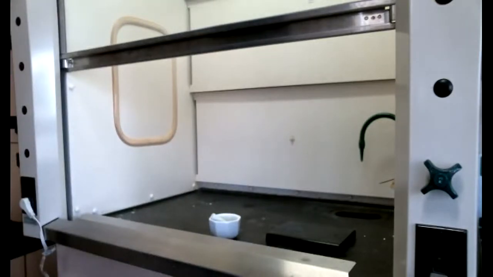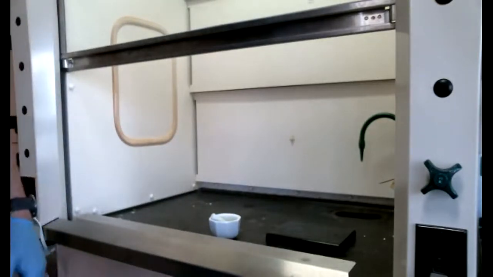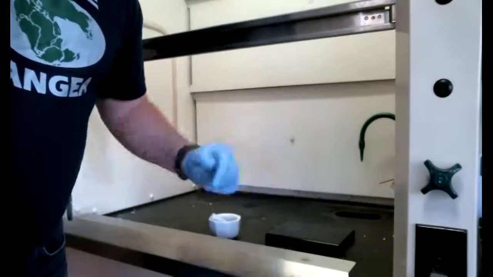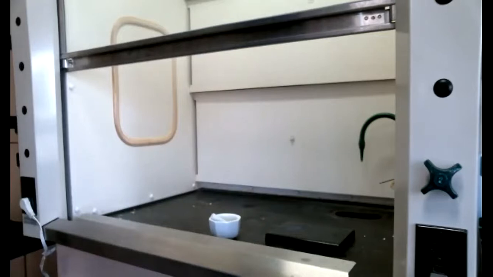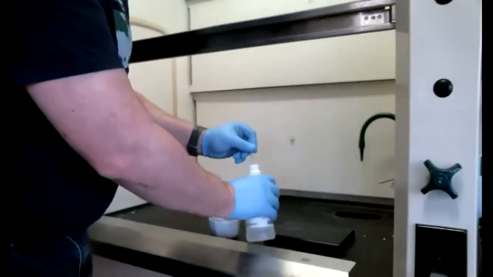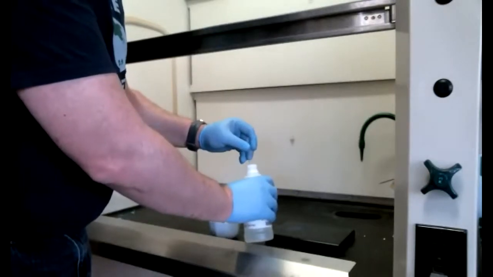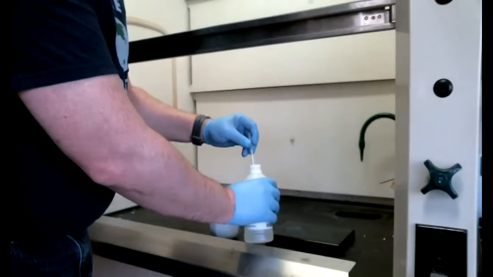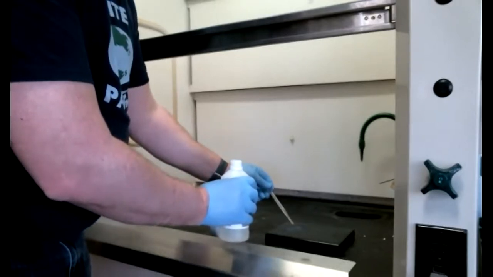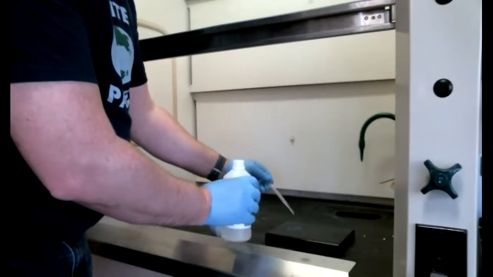I've taken it straight out of the container, just a little pile of grayish purple powder there. I'm going to unscrew the top on the glycerin. This stuff is really thick, so it takes a little bit to get it up in the pipette. And I'm going to put some glycerin on the potassium permanganate.